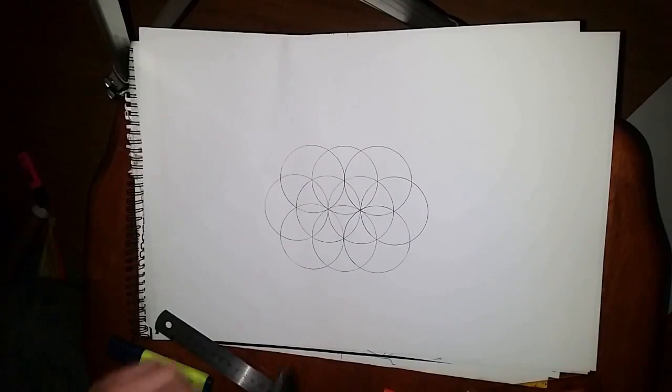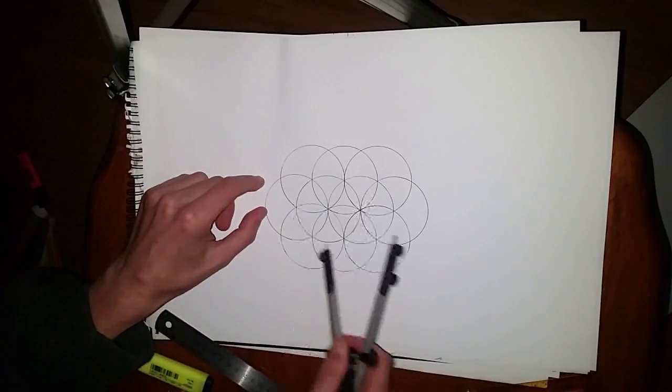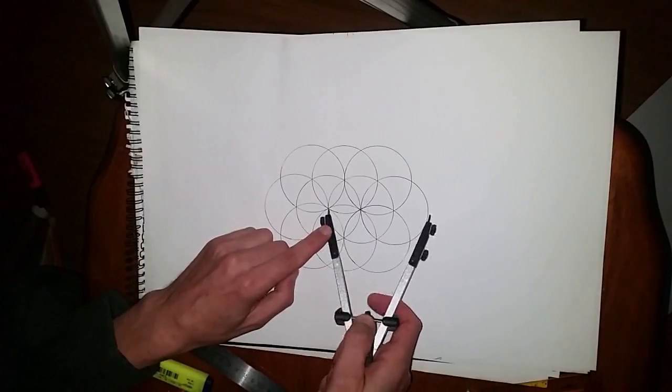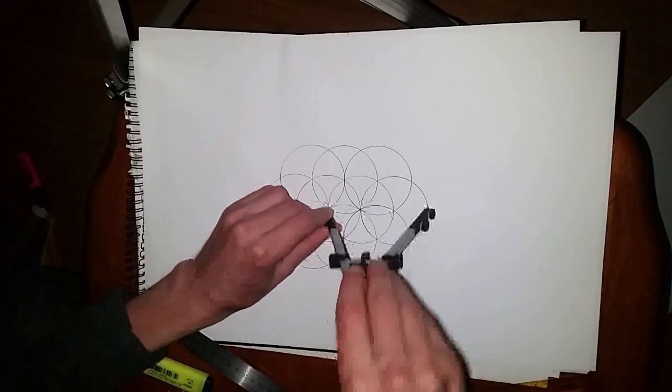Now with that, I'm going to use another compass to draw this, because now that first circle, we find the center point, and we adjust our compass to the outside there. I hope this shows up. Okay.